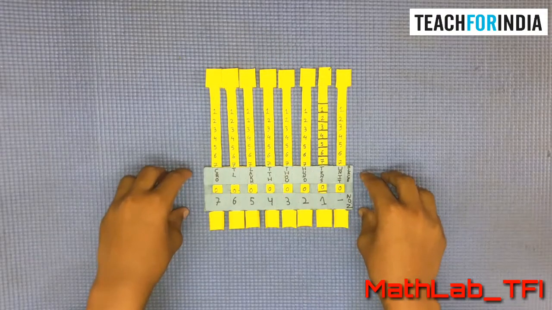Today I am going to show you an interesting thing about place value which my friend Prince and I have made to teach and learn place value using this kit. I will show you the activity kit which I was talking about.